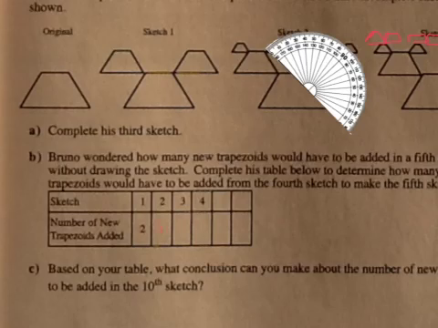Sketch number 3 had 8 new trapezoids. And sketch number 4 had, if we continue on, should be 16. Sketch number 5 should have 32. And sketch number 6 would be 64, if the pattern follows.